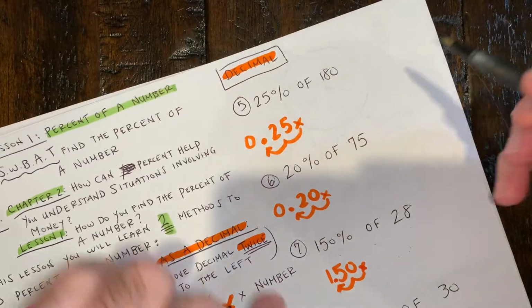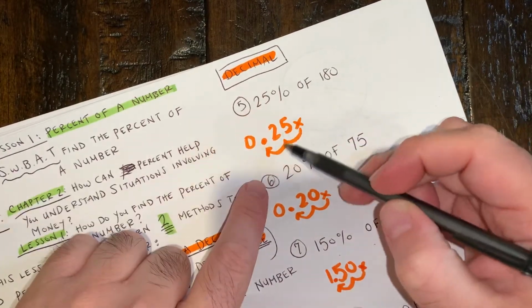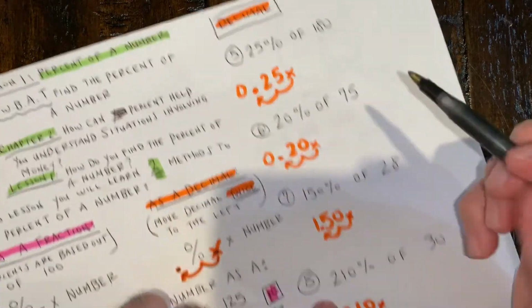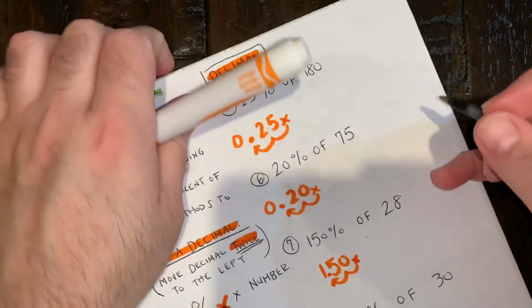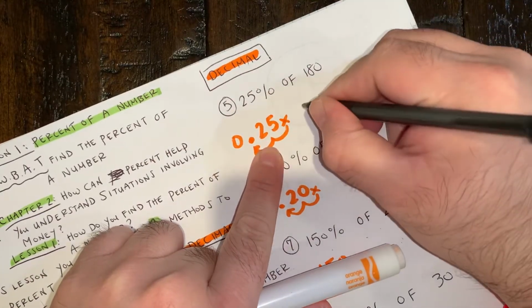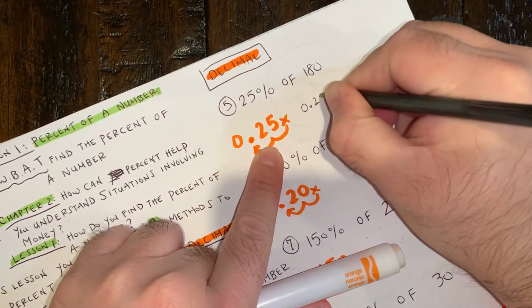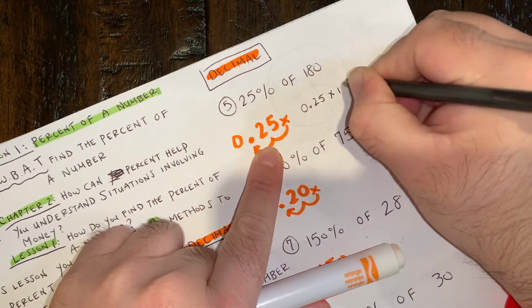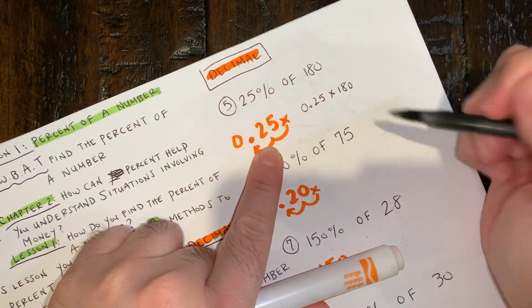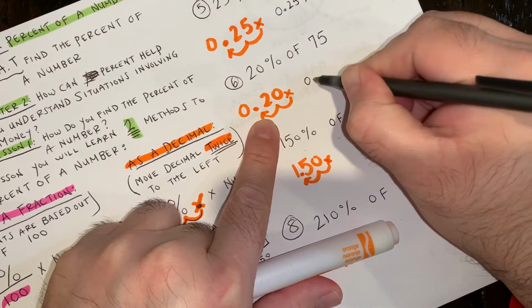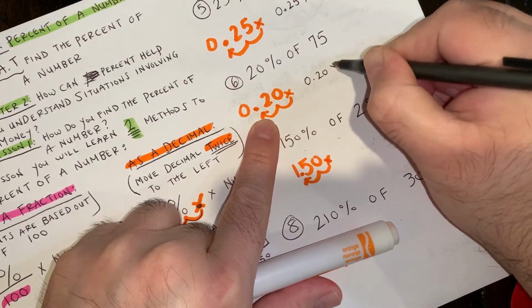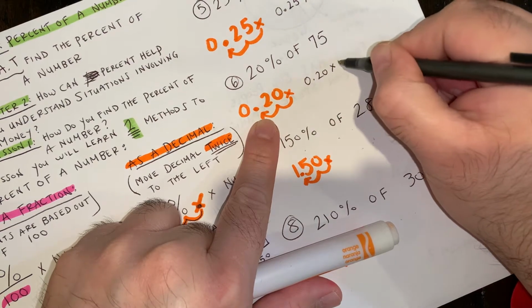So the first part, once again, is to grab your decimal and slide it twice to the left. Then all you have to do is multiply by the number. So we have 0.25, and you multiply that by 180, because that's the number. You have 0.20, and you multiply that by 75.